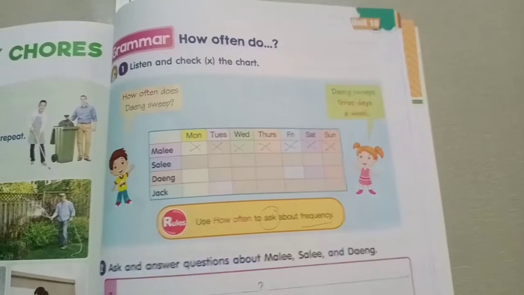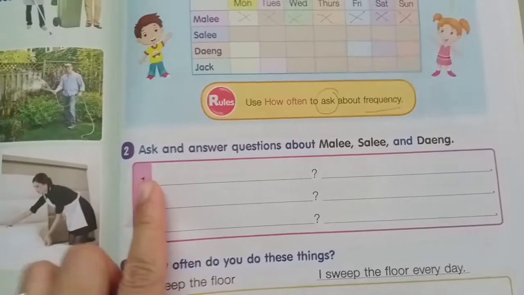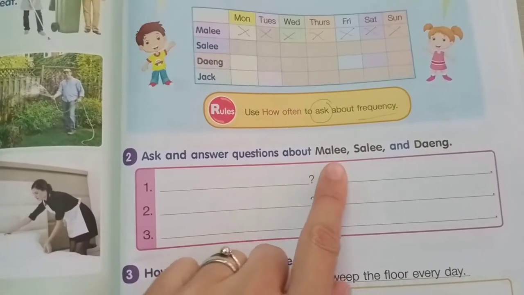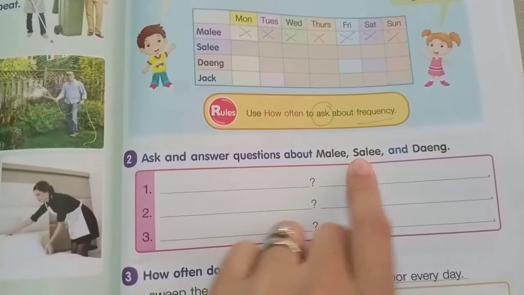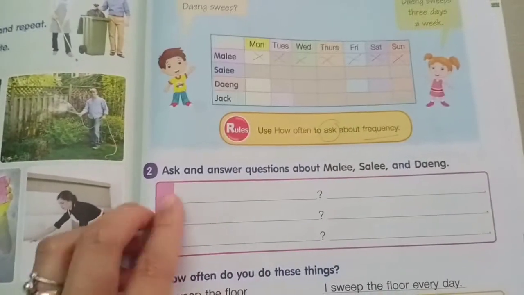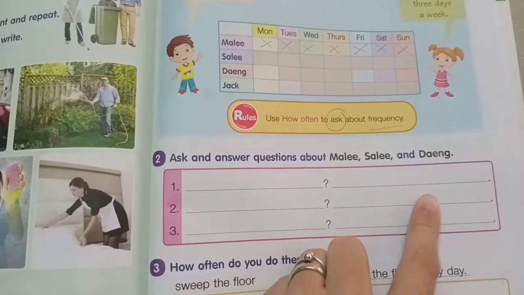Okay. Next, our exercise here about number 2. We have ask and answer questions about Melly, Sally, and the Eng. We are going to make a question here and then we are going to have an answer here.